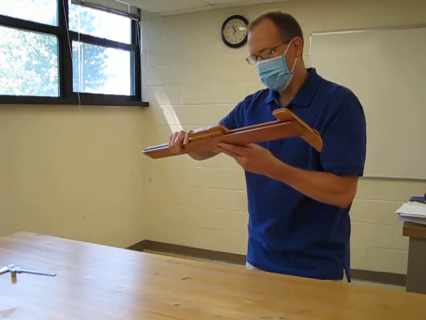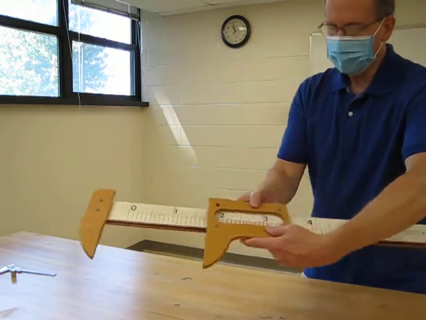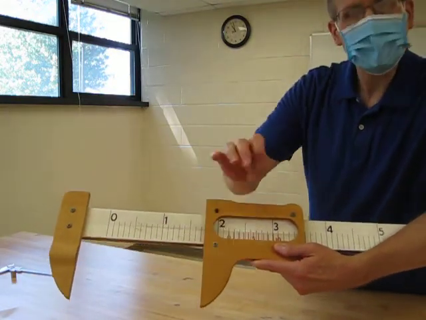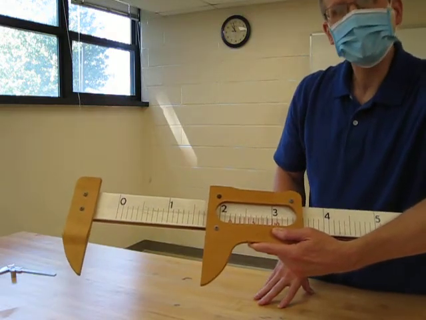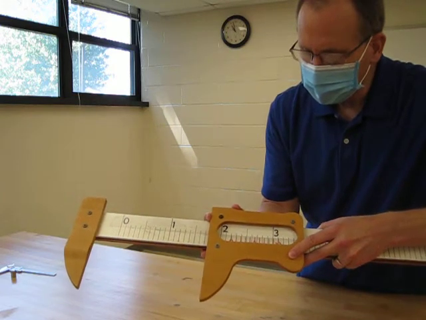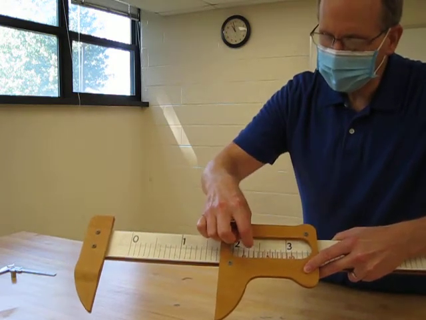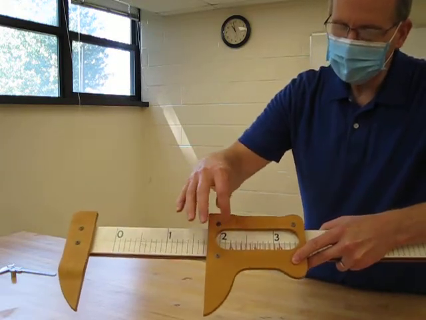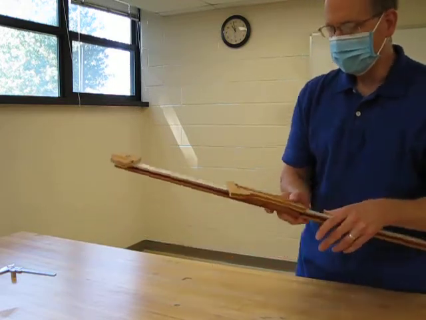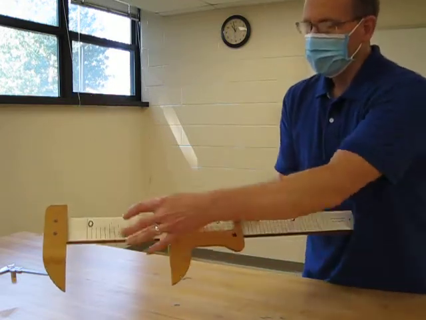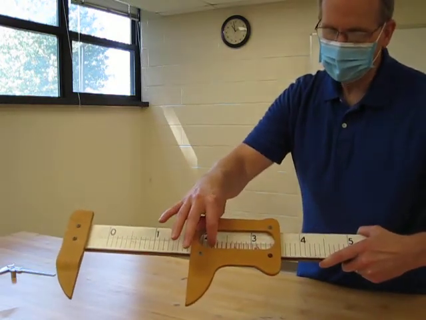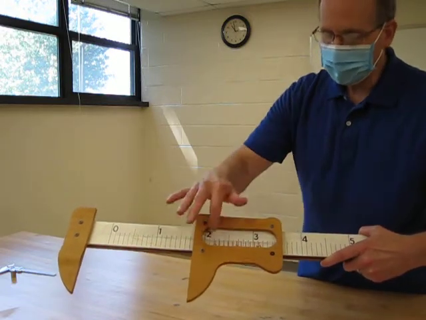Let's say the 0 were right on the line like that. In this case, it's 2.2, and then the 0 lines up best, so that would be 2.20 centimeters. If I move it a little bit to the right, a tenth, now the first tick mark on the Vernier scale lines up, so there'd be 2.21. A little more, 2.22, and so on. So you're reading where the 0 is on the main scale, and then to get that last digit, you're asking yourself which tick mark on the Vernier scale lines up best with any line from above.